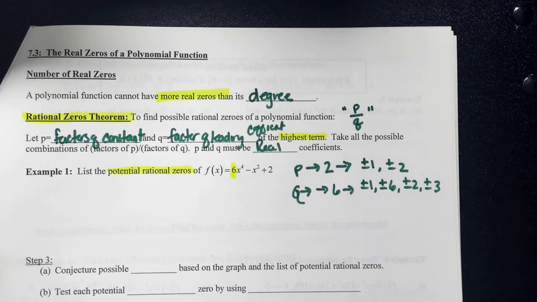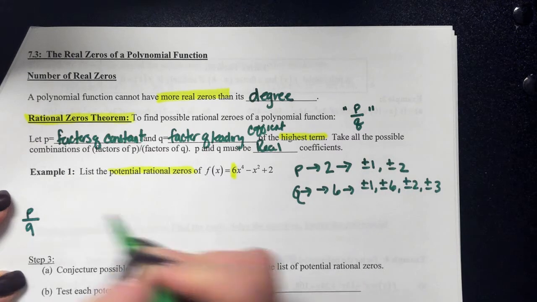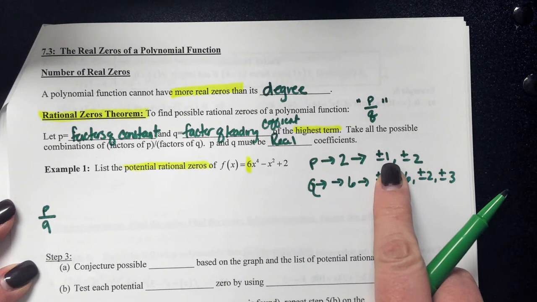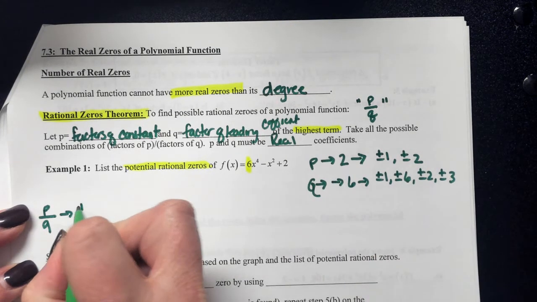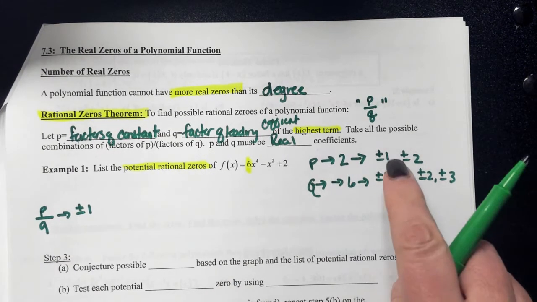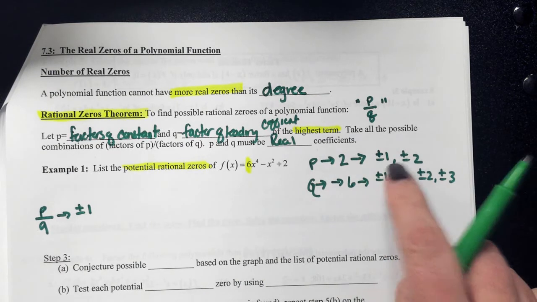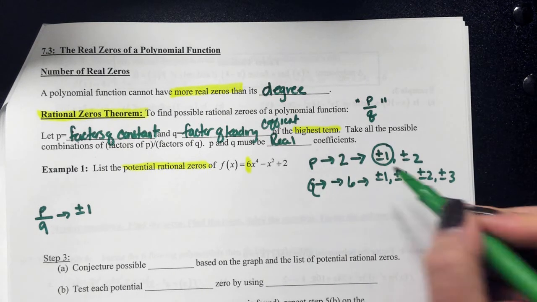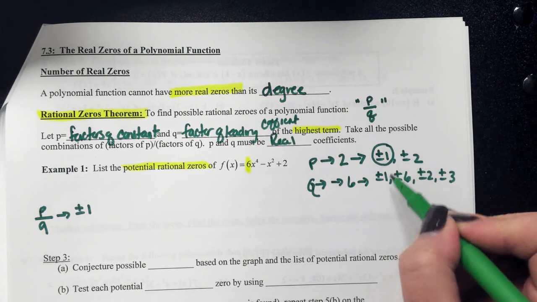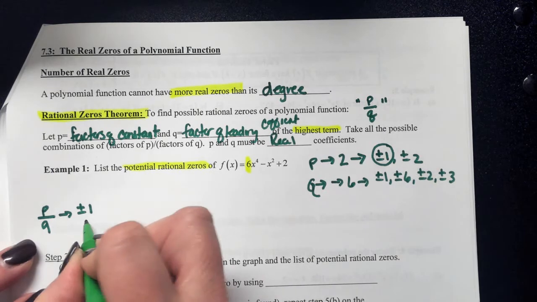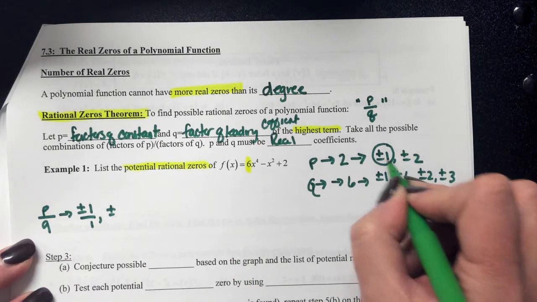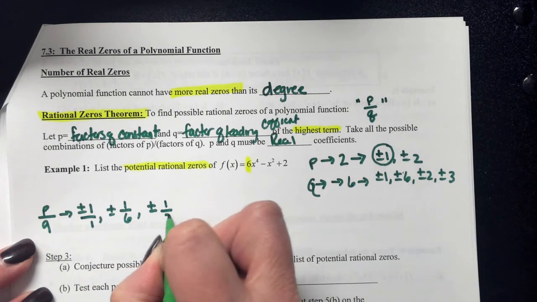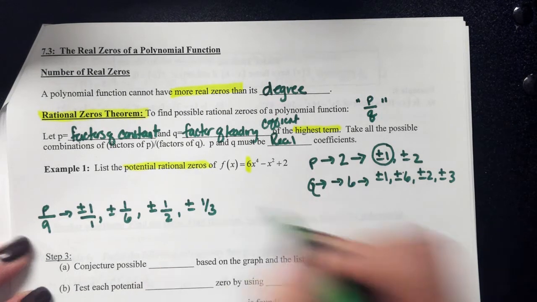Now I need to come up with my list, the P over Q. So I have to make my combinations. The way I start is I take one of my factors of P. So I'm going to start with plus or minus 1. And you're going to make a whole bunch of fractions. You're going to take one of your factors of P, which in this case I'm going to start with 1. And I'm just going to make a bunch of fractions, having my denominator all the factors of Q. So plus or minus 1 over 1, plus or minus 1 over 6, plus or minus 1 over 2, plus or minus 1 over 3.